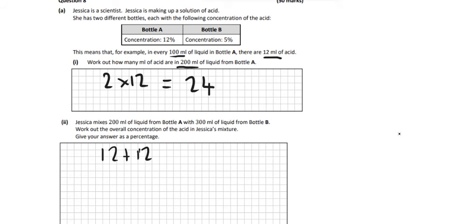So if there's three different 100 mils, then there's three different 5s. So she adds on three 5s. That's all of the acid then. If you add all of them together, you get 39.